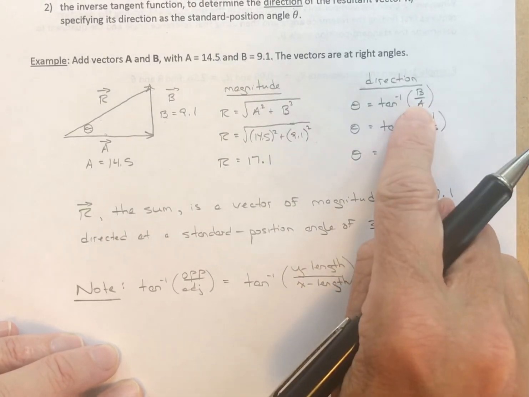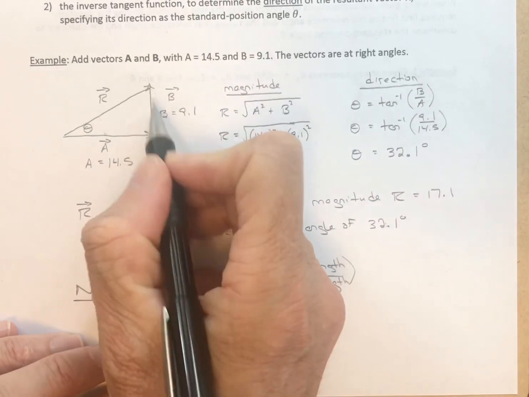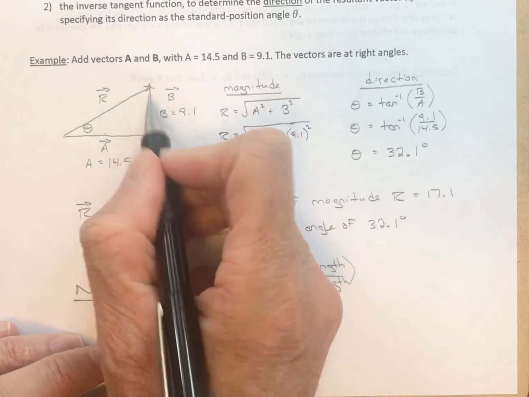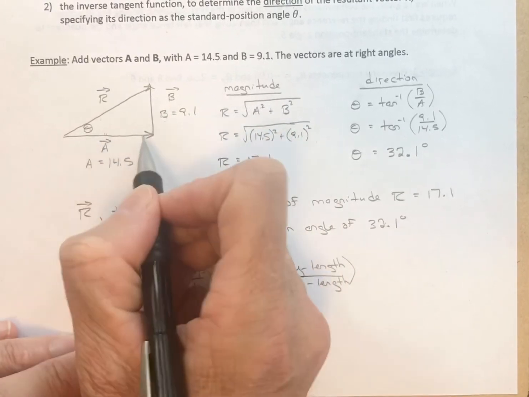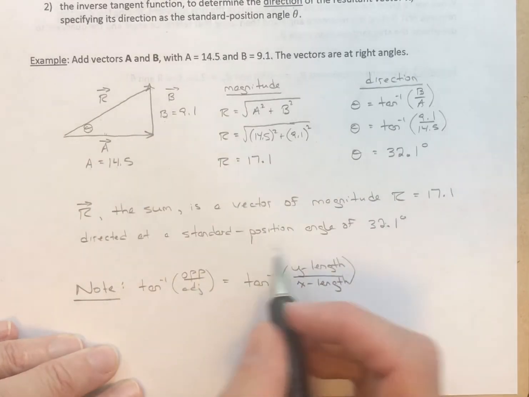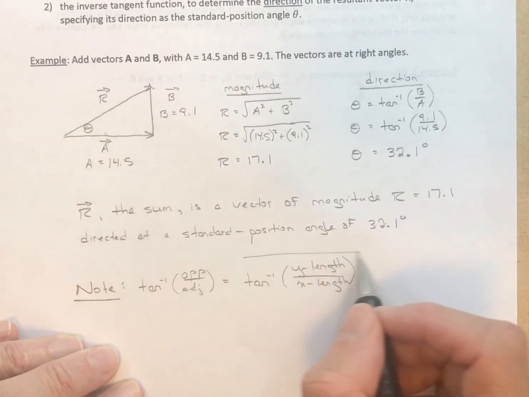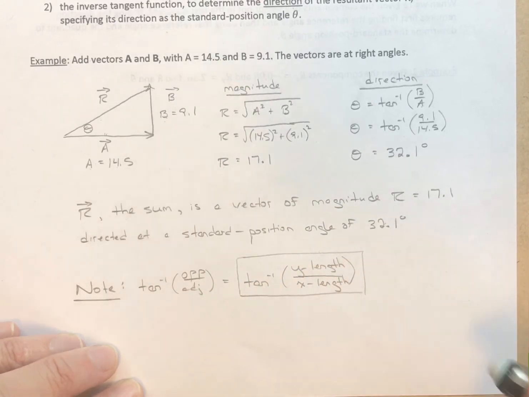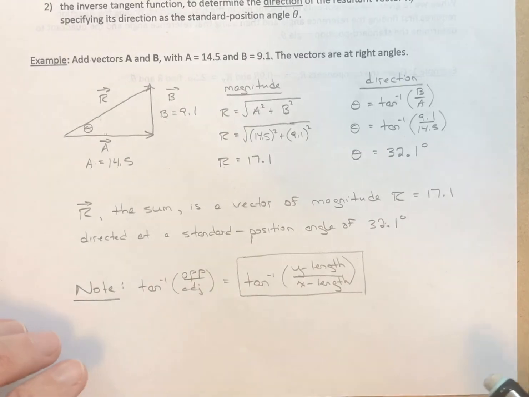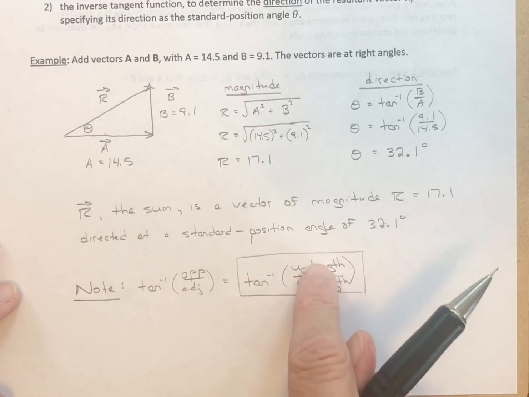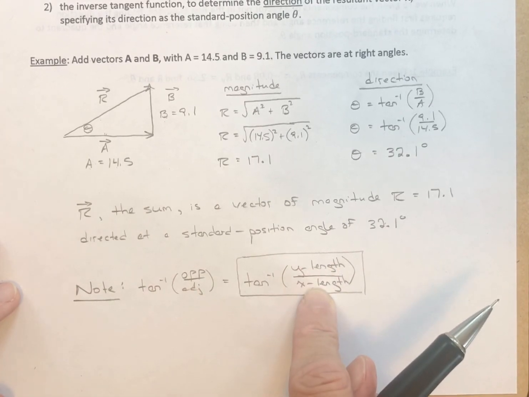Okay, we have that right here. The y length, in the y direction, was the magnitude of vector B. This is the y length, and the x length right here was the magnitude of vector A, 14.5. So this is going to come into play as we go into future, and probably the next video lecture. But we want to keep that in mind that we're going to be playing with this, the y length over the x length of the components.